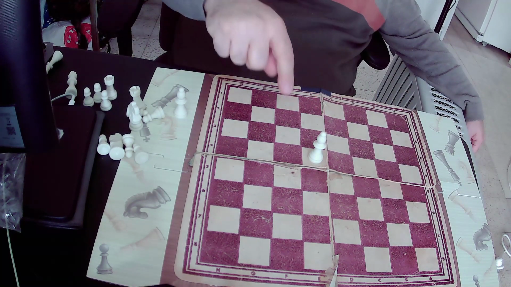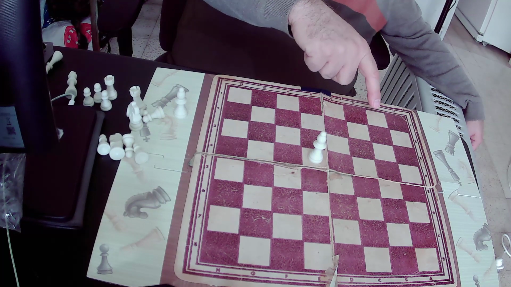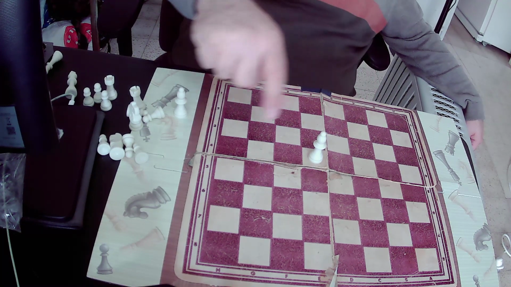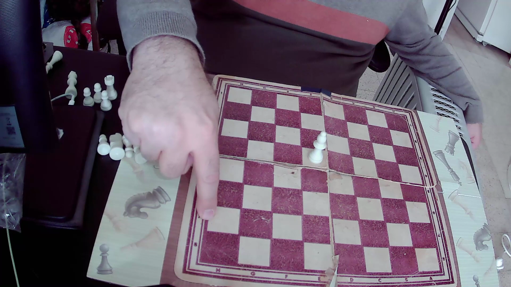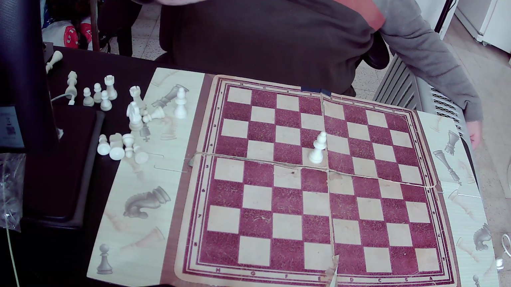Or it can also move on the diagonal that starts from B1 and ends on H7. So it can move on that diagonal to any square.